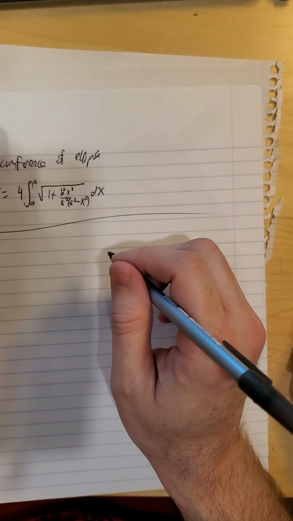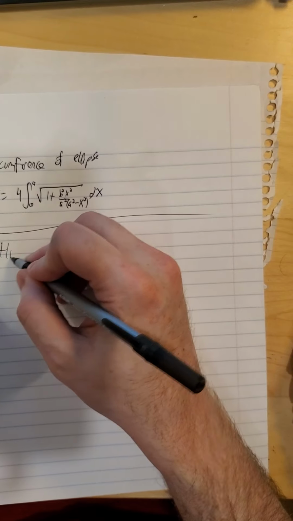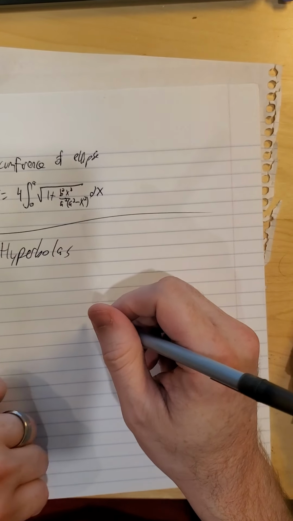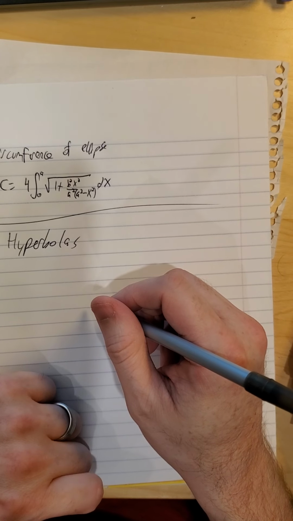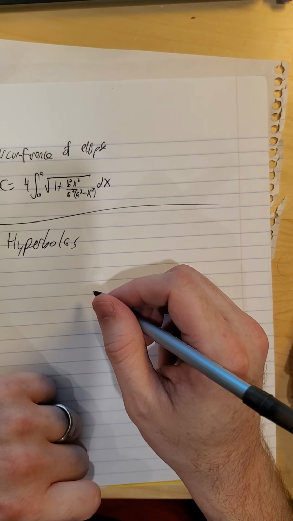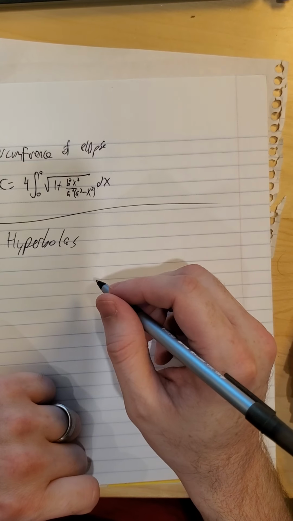The author has you play with these a little bit, not terribly much. Hyperbolas are similar to an ellipse, just flip the sign. Basically, it's the absolute value of the difference in distances to the foci.